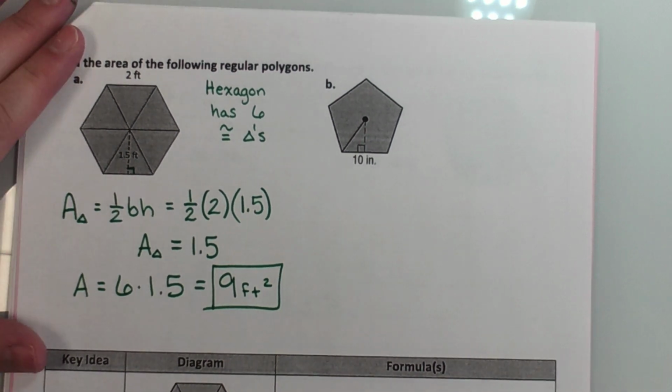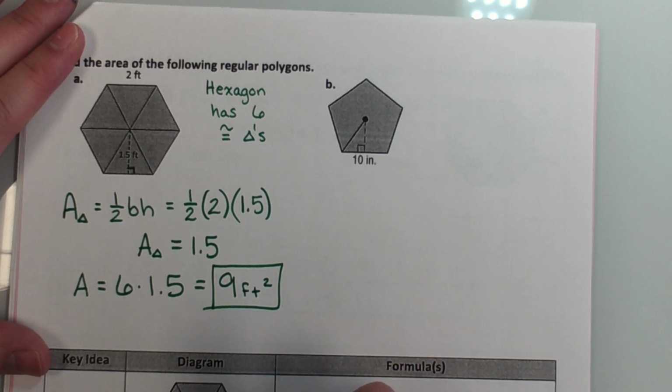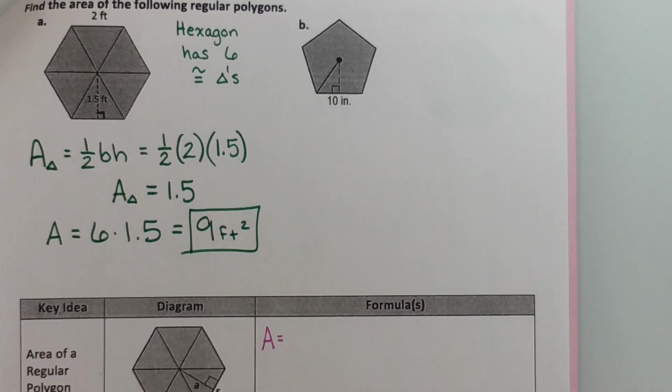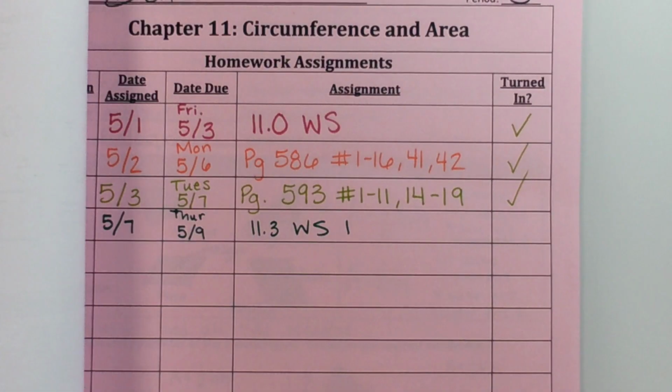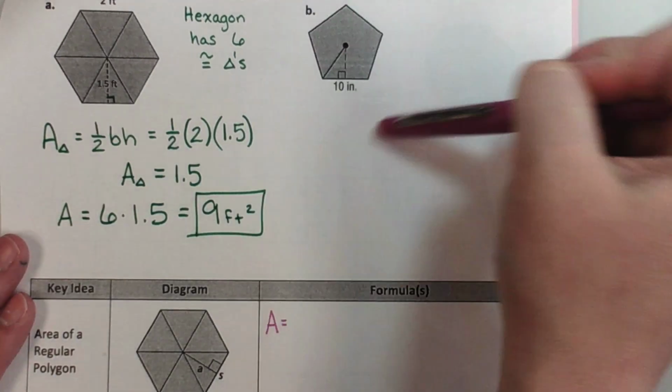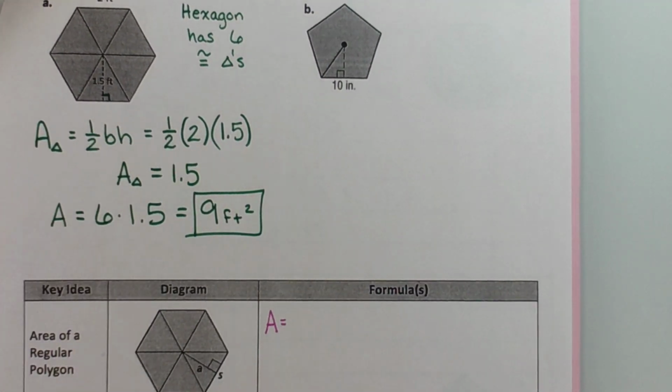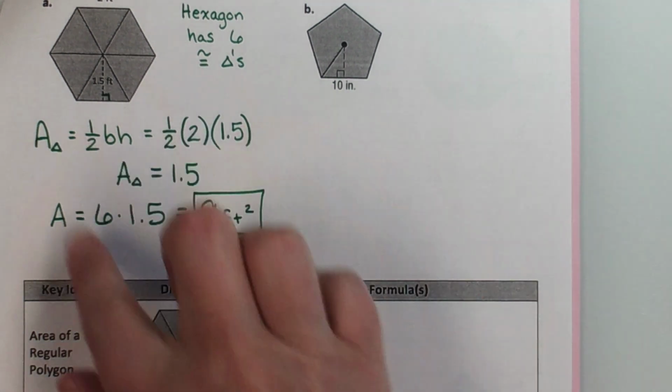There's actually 2 formulas for the area of a regular polygon. We'll come back to this one. But we're going to break down and build out our formula. Area equals. Now, if I look at what I did, I look at this problem.